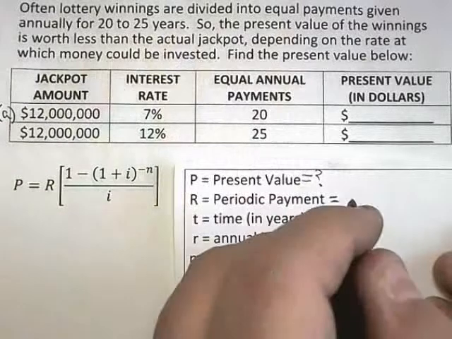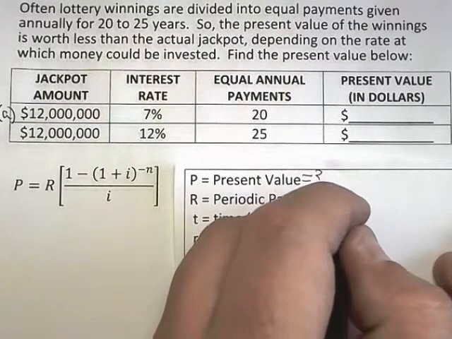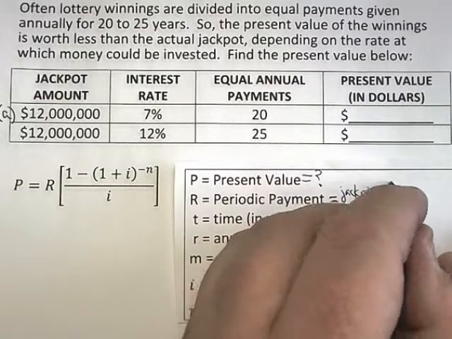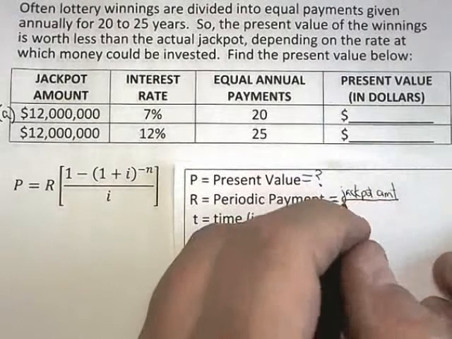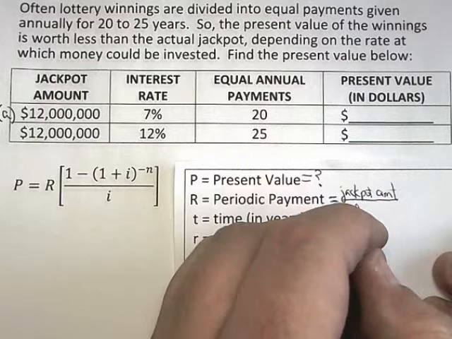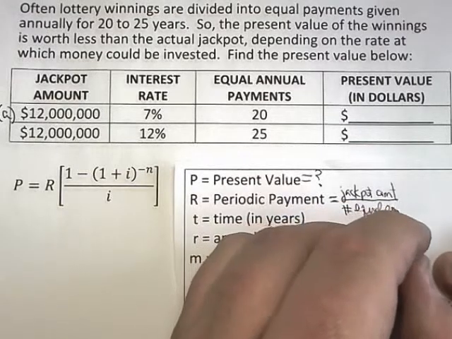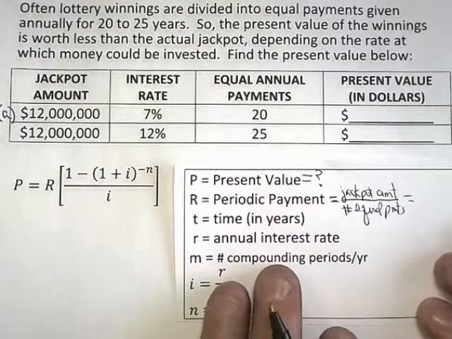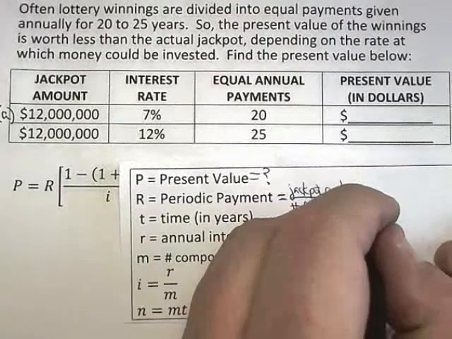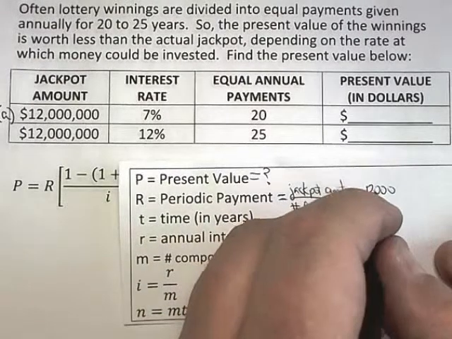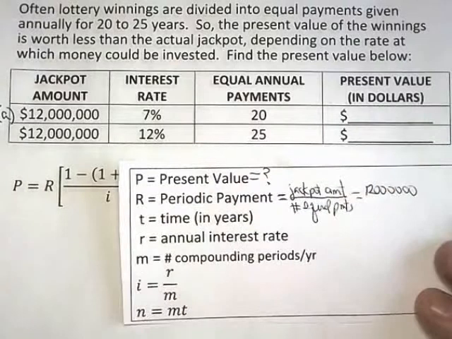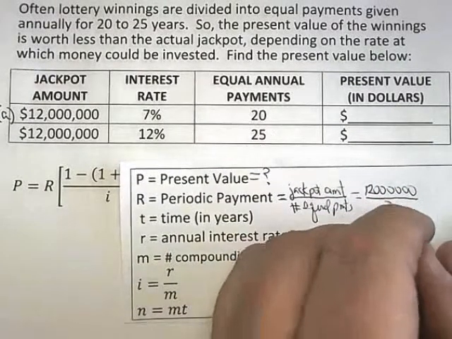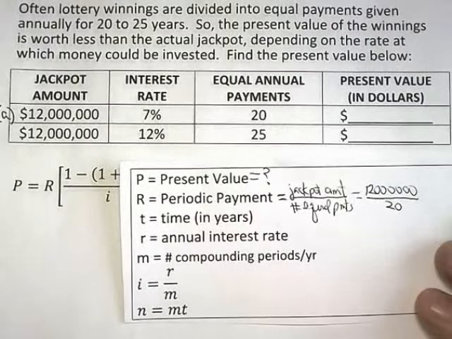So if you had $12 million as the jackpot amount, and you paid it out in equal payments, then you can easily see that you would take 12 million and divide it by how many equal payments there are, one a year, to figure out what the periodic payment was.